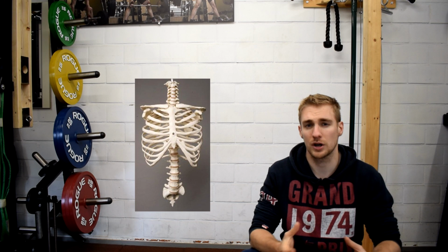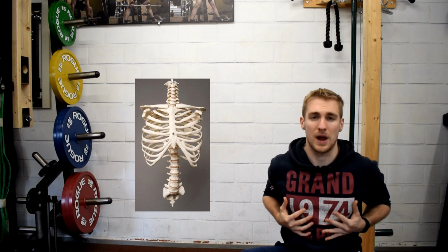So obviously we're not going over all the small mini muscles. We're going to really look at the prime movers and how they work together. So for the core and the torso, if you're talking about the torso, the bone structures that we have are the spine and the rib cage.